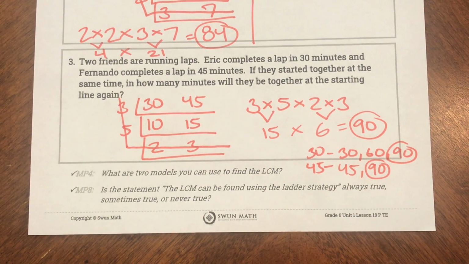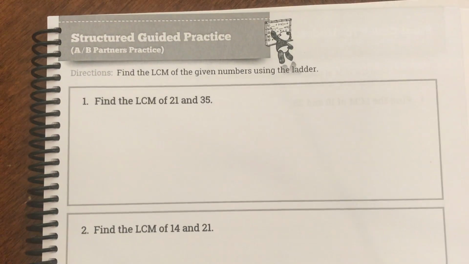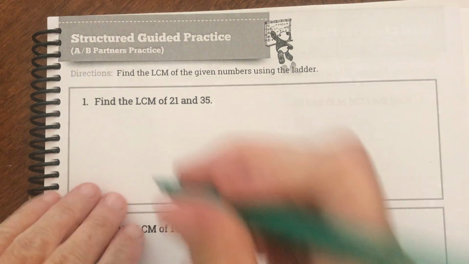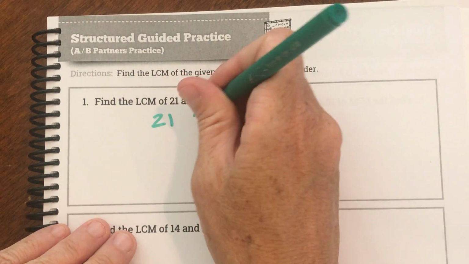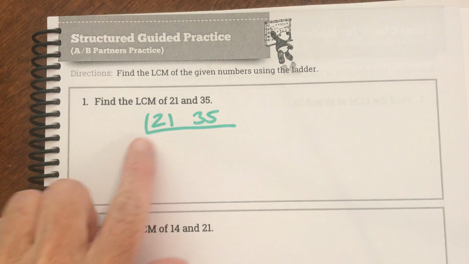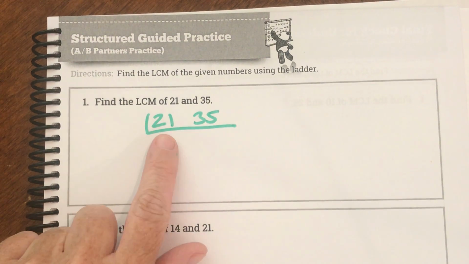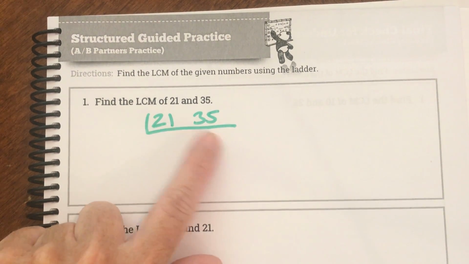Okay, so let's try some together. We're on page 104. And our first problem says 21 and 35. So let's try our ladder method. 21 and 35. Okay, well 2 won't work, 3 will work, but not for there. 5 won't work, 7 will work on both.